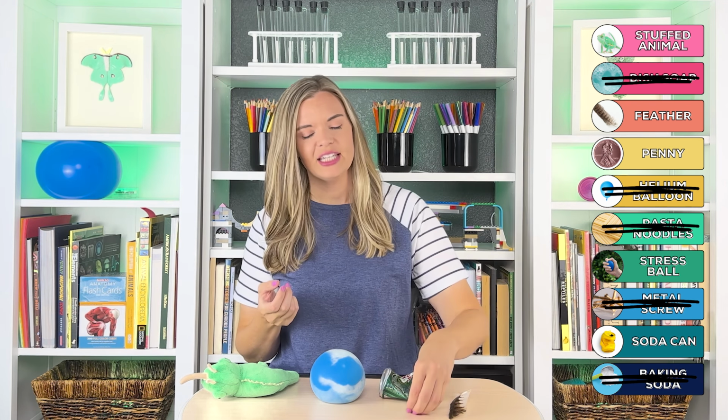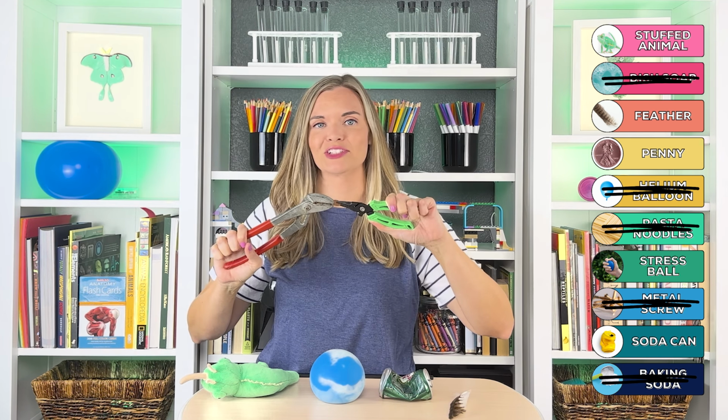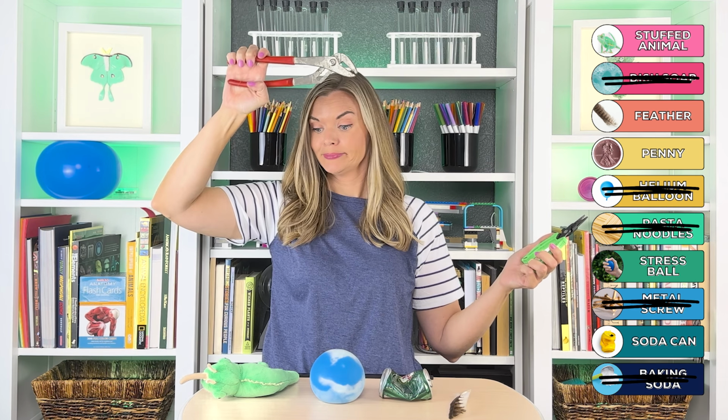The only item left to test is the penny. It is made of copper. I don't think that I could bend it with my bare hands, but we might be able to bend it with a little help from some tools. Let's give this a try. It bent, so it's malleable.